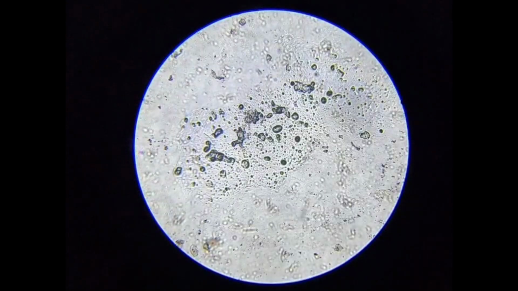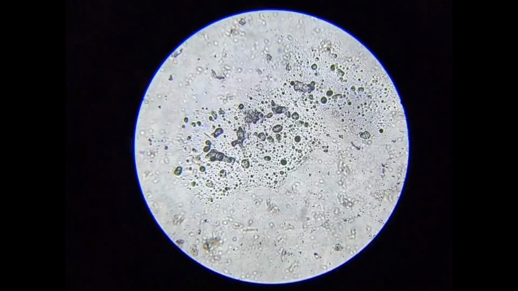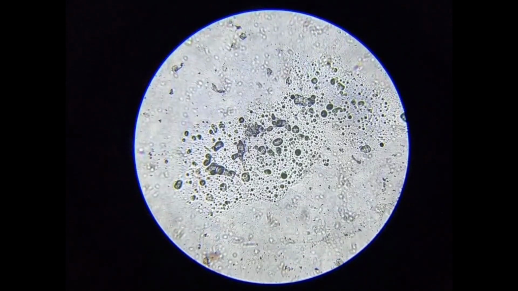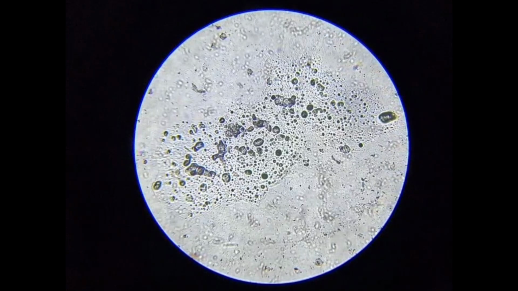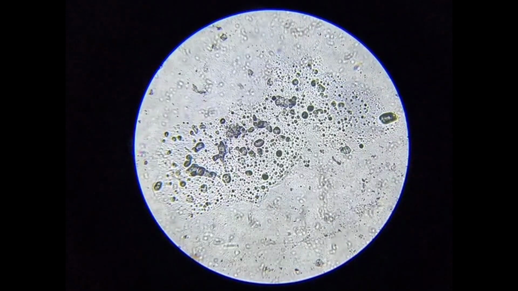What you're seeing here is a fresh wet smear of the inner pulp of the tomato. I did not prepare a thin tissue section. This is simply the natural sap placed directly onto the slide. Throughout the sample, the view looks almost the same: scattered round particles, uneven clusters, and a slightly cloudy background.